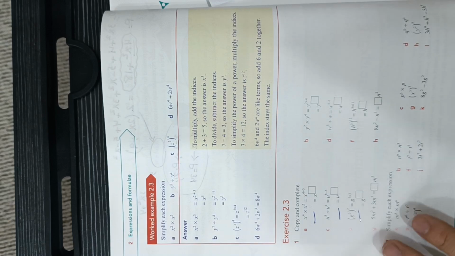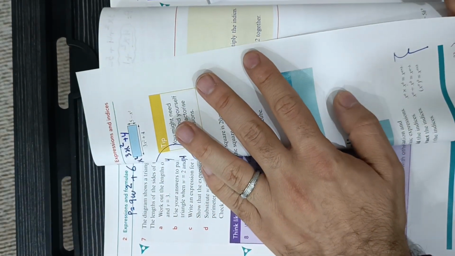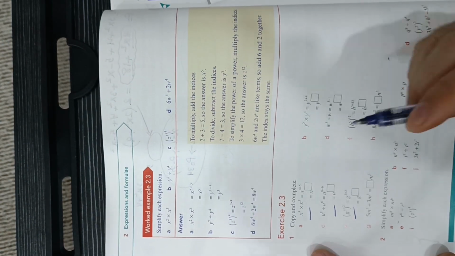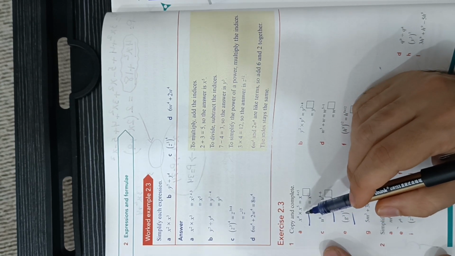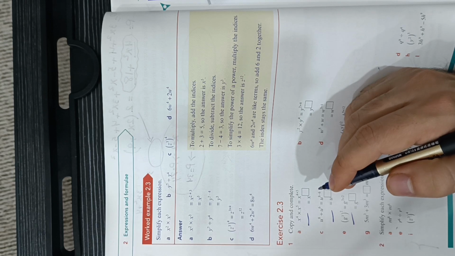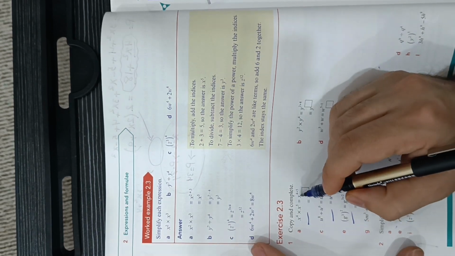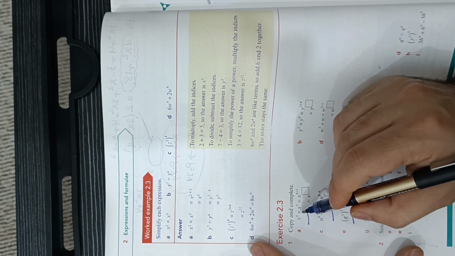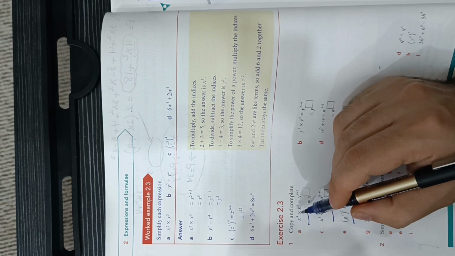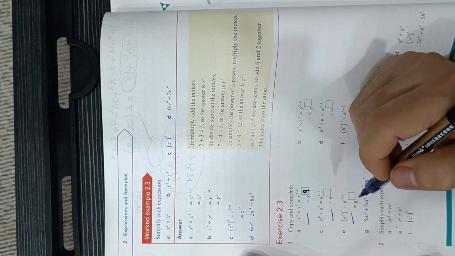Basically, we will follow these rules in this corner. So keep them in your mind and you should use them. Here, copy and complete. x to the power of 4 times x to the power of 5. So it is multiplication of the powers with the same base. So keep the base and add the exponent. So 4 plus 5, because it's multiplication. In multiplication, you will add the exponent. So 4 plus 5, 9. x to the power of 9.